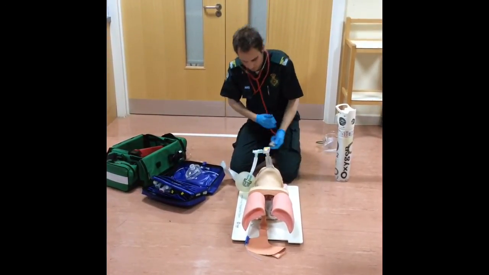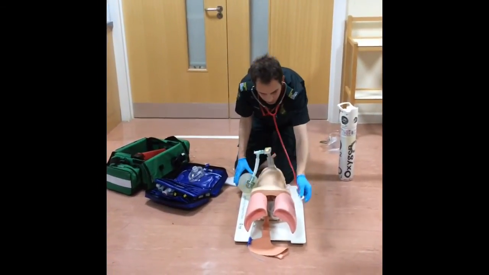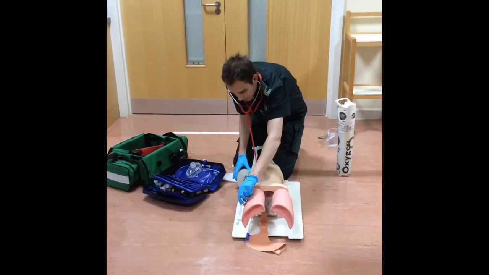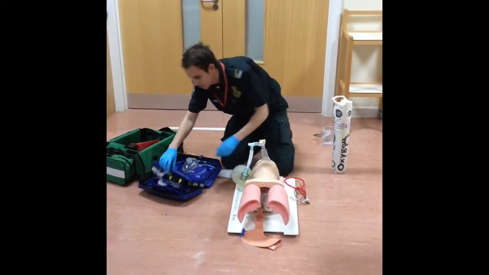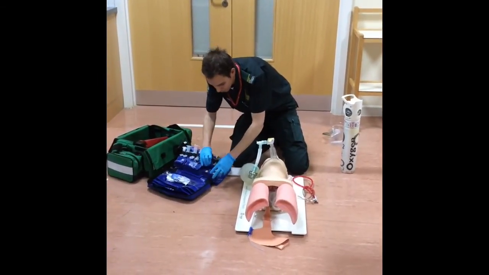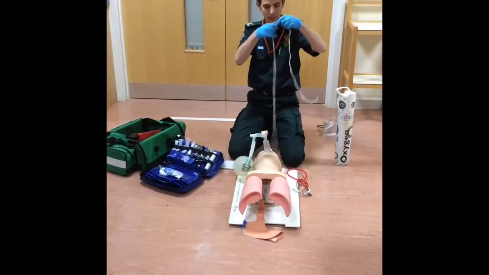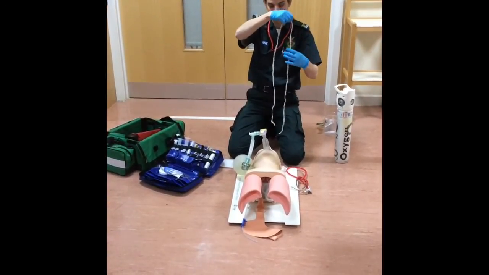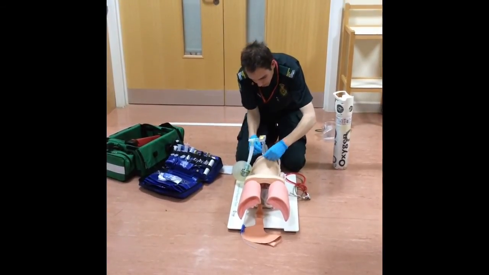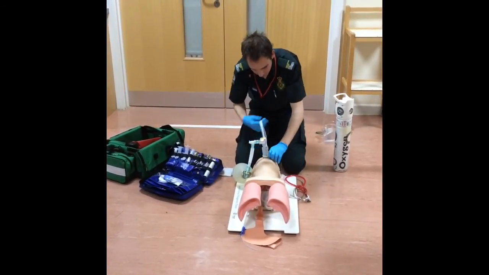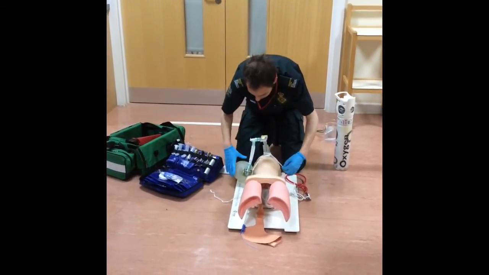I'm just going to check my placement. Good air entry, good air entry, good air entry, good air entry. So I'm happy I'm in the right place. I'm now going to continue to ventilate the patient around every 6 seconds, but keeping an eye on the easy cap to see whether I'm getting the right colour come back, or the right figure if I'm using a different device. I may put the patient on a pulse oximeter as well, so that I can keep an eye on that. And then just tying the tube in.